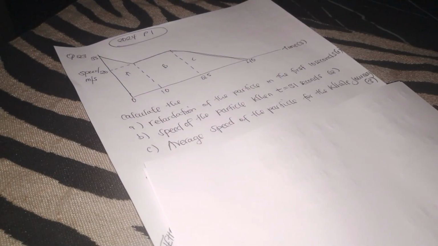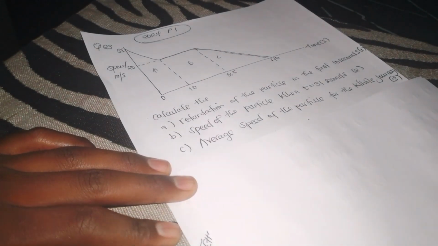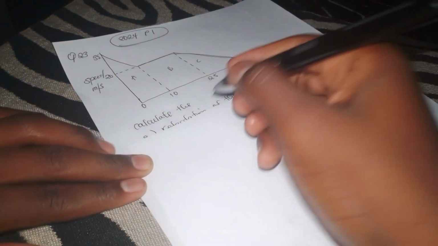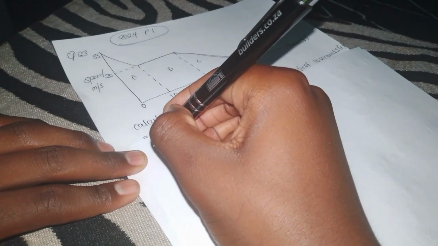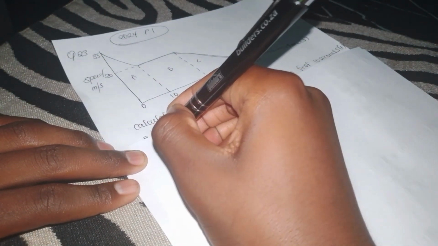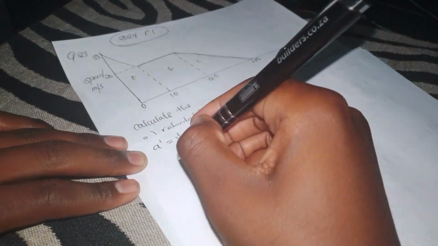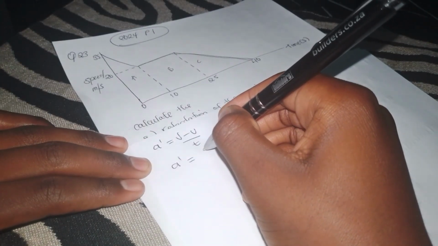Yeah, so let's quickly answer it. The retardation is equal to V minus U over T. Then retardation is equal to our final, which is 20.